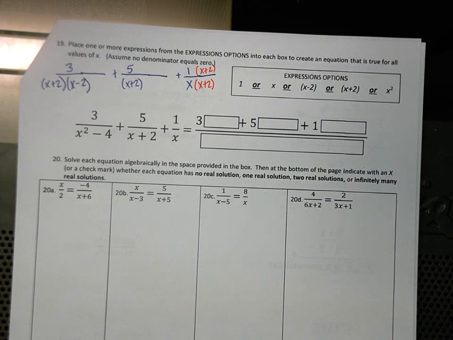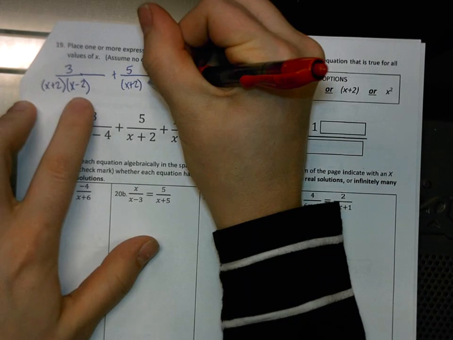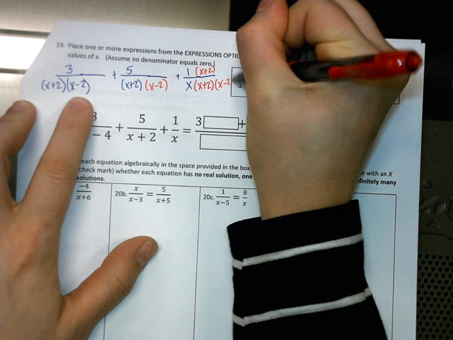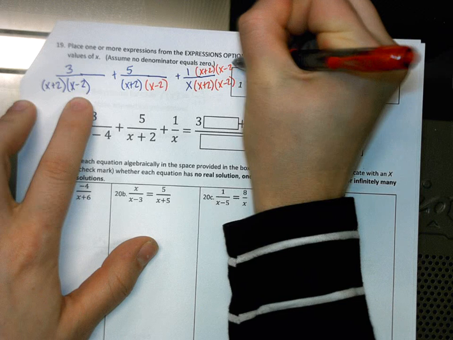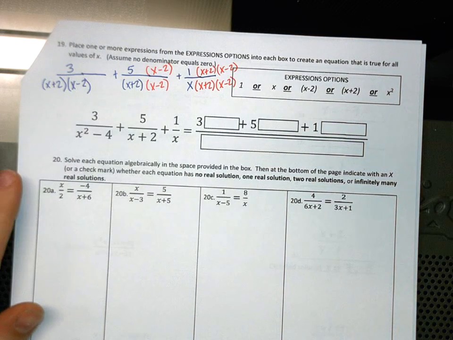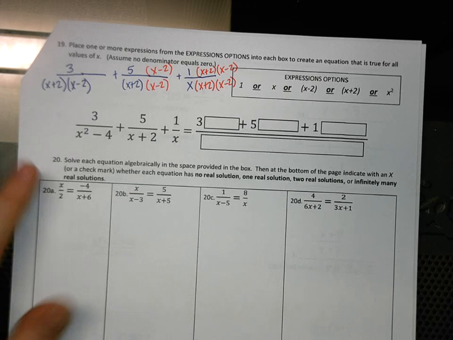Good. Now, we're still missing some factors. X minus 2 is missing from both of the last two terms. And now what am I missing? X. So this one has everything now, right?